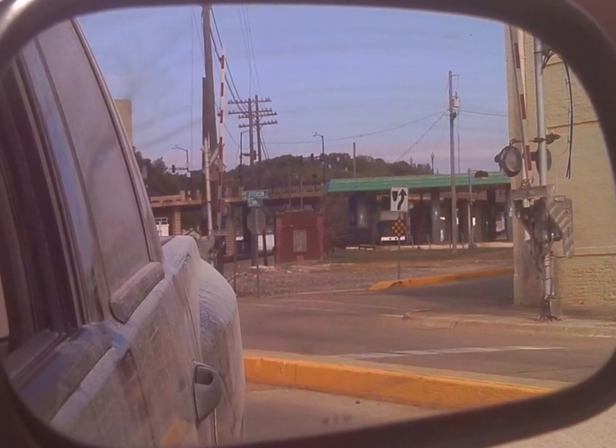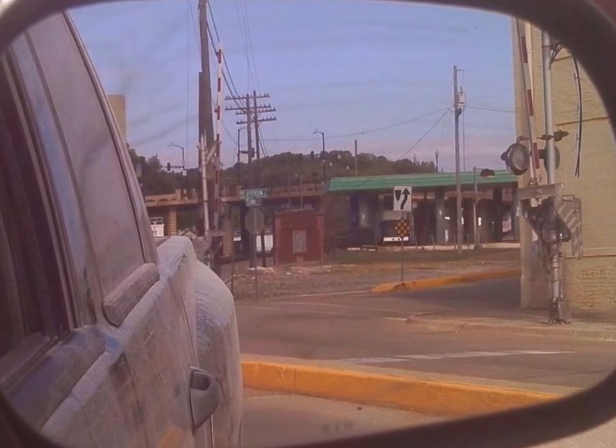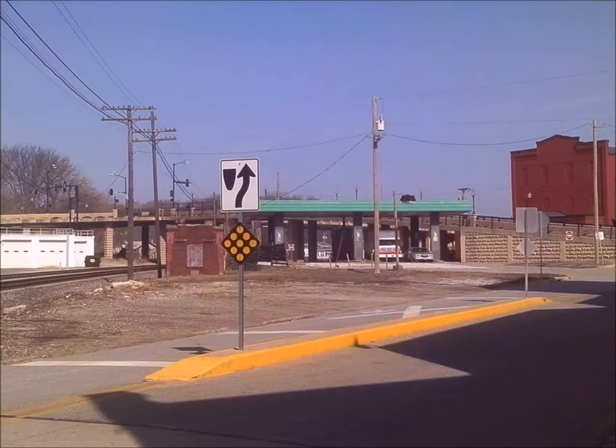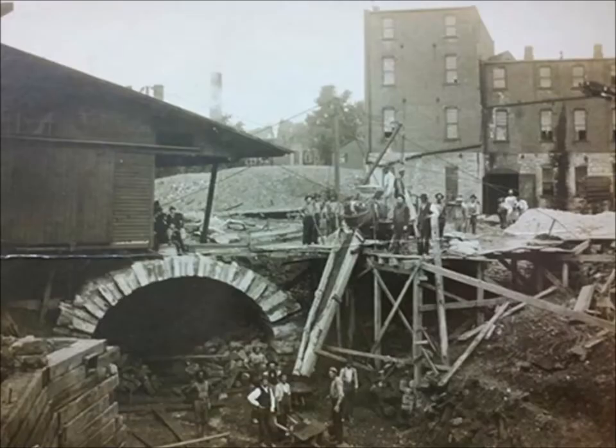We have just turned the corner onto Jefferson Street and are headed toward the river. Looking behind us, we see Hawkeye Street. In the 1870s, the city of Burlington began building underground sewers to transport both sewage and stormwater.